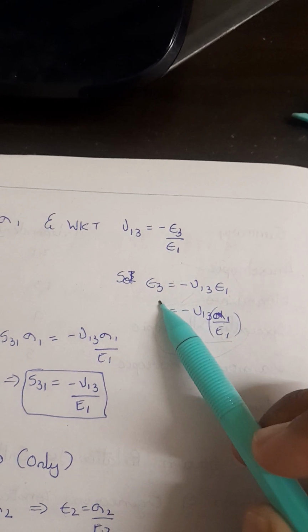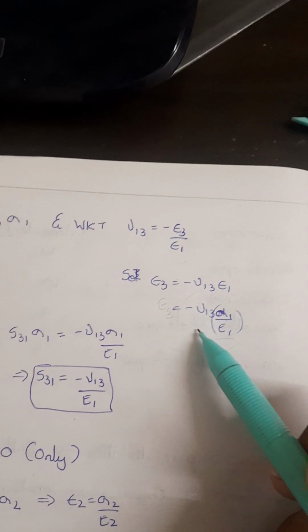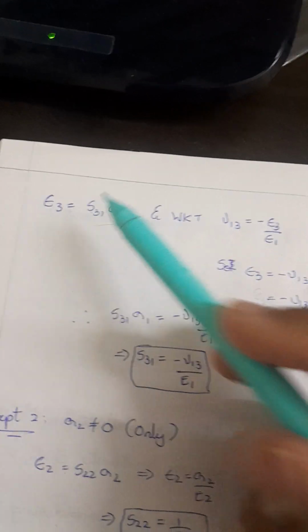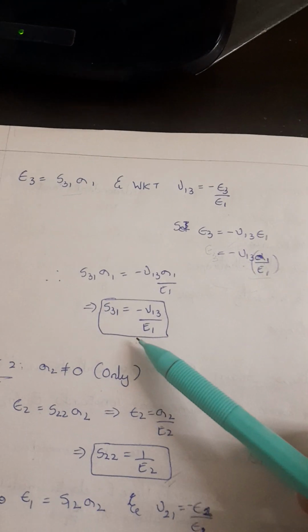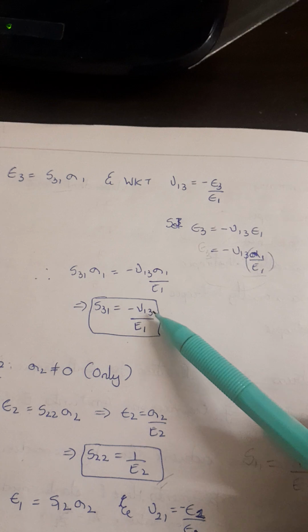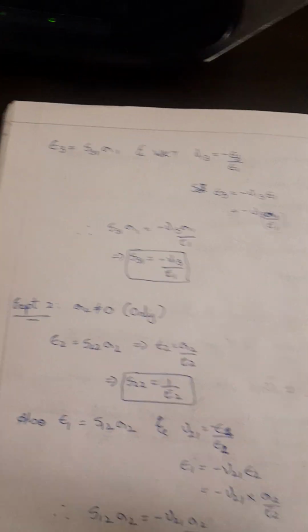So I've got my strain 3 term. When I equate this strain 3 term with this, my stresses get cancelled, and all I have is S31 as minus V13 by E1. This is our first case.